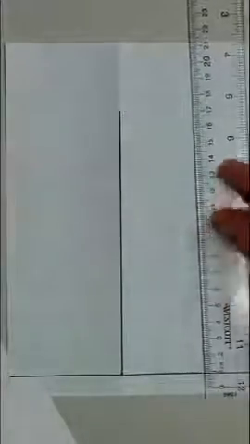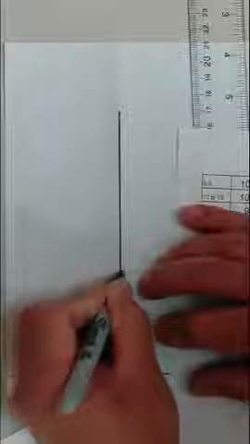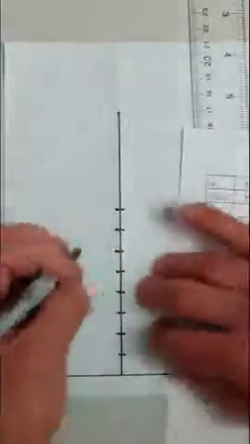Okay, what I'm going to do now is start organizing my ages. As I saw for the year 2012, I'm going to have ages and I'm going to have gender. So what I'm going to do now is count out every 2 boxes and put a line. I'm going to start labeling these things.